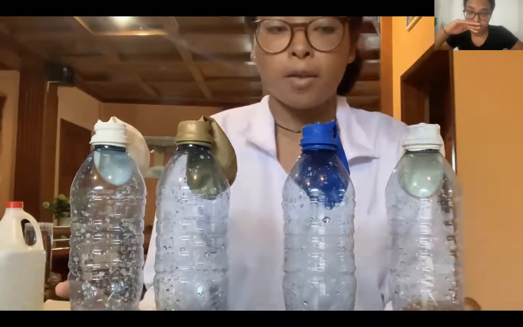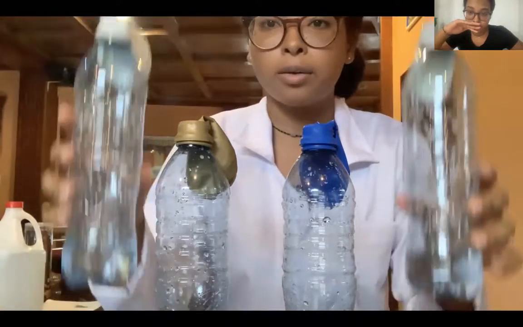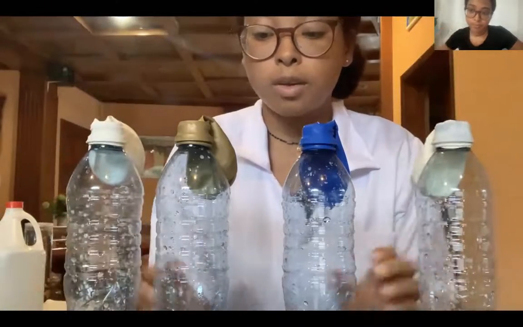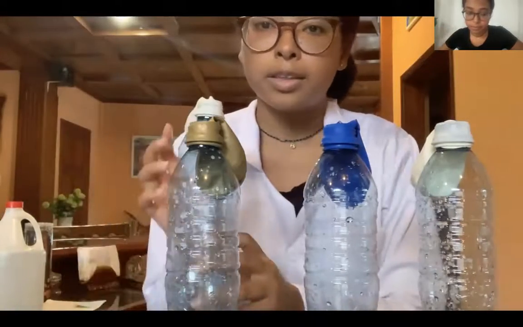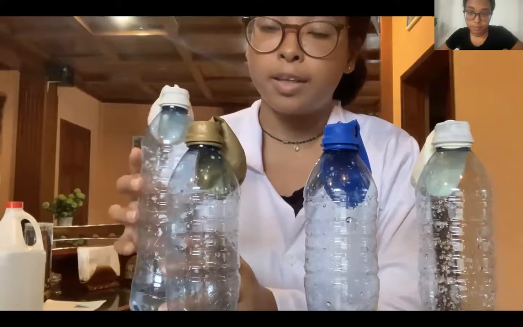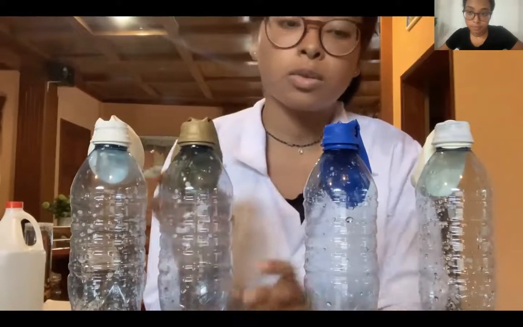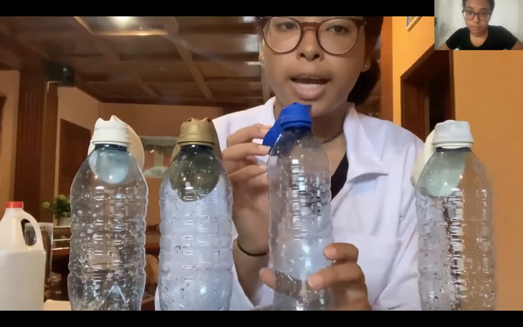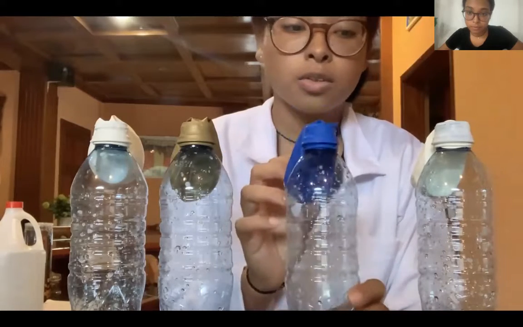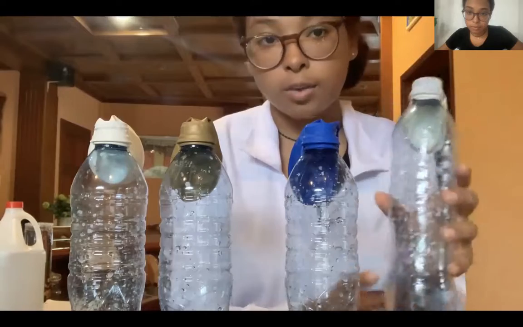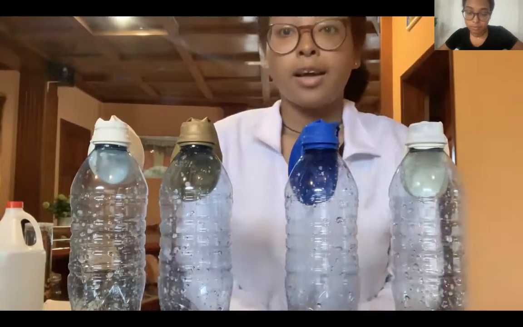I have all of my materials here. Each bottle contains 100 milliliters of vinegar. Balloon number 1 contains 1/4 teaspoon of baking soda. Balloon number 2 has 3/4 teaspoons. Balloon number 3 has 1.5 teaspoons. And balloon number 4 has 3 teaspoons of baking soda. Let's get started.